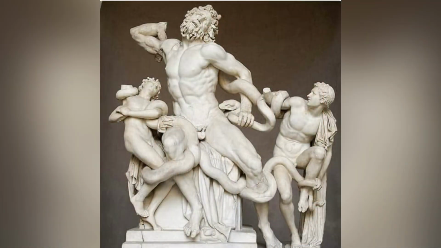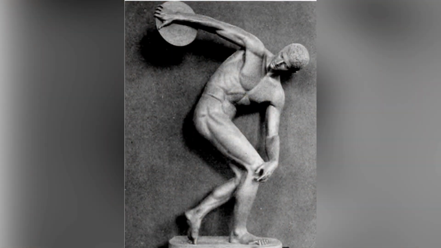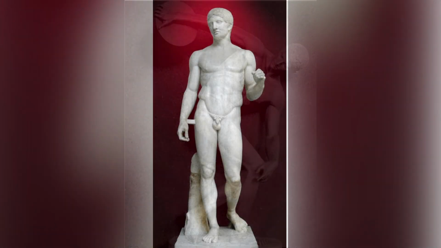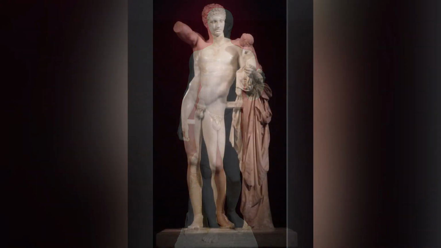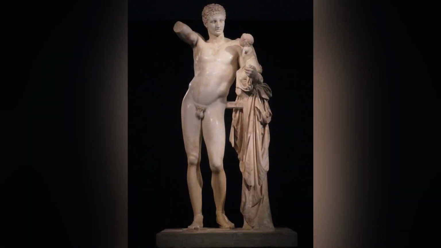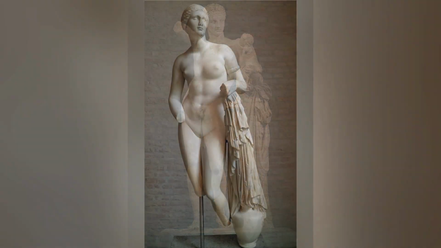Here's the Laocoon. They unearthed this in the time of Michelangelo, and he was pretty overwhelmed with it. And you can see the influence. Here's the discus thrower. I think most people are familiar with this one. Another classical figure. See, the hips are twisted on the rib cage and the head is turned. This is the Hermes. The original Hermes, the one I showed you in the beginning, was a model of this one.